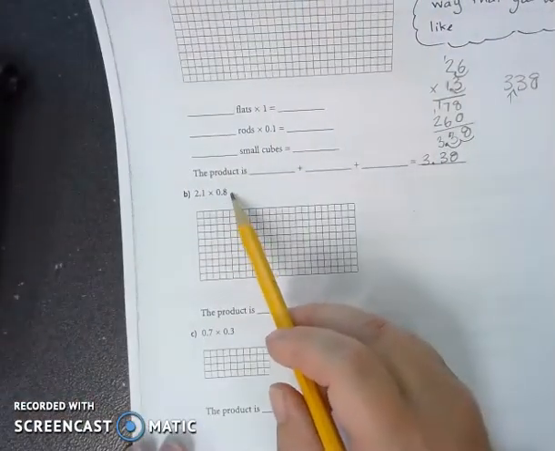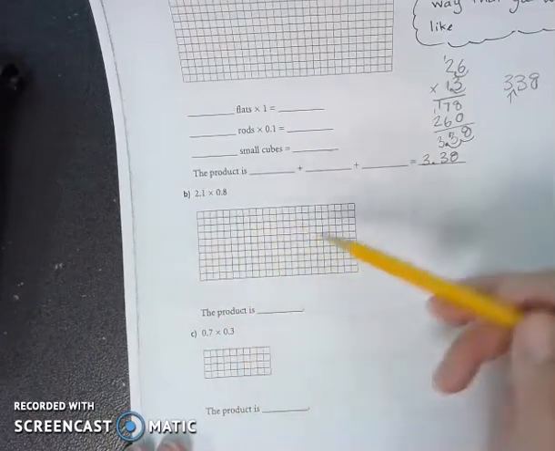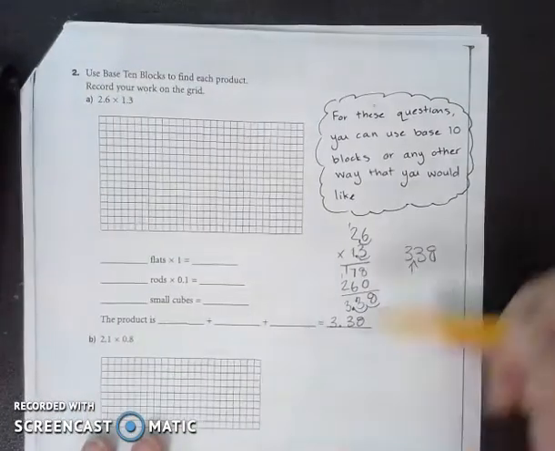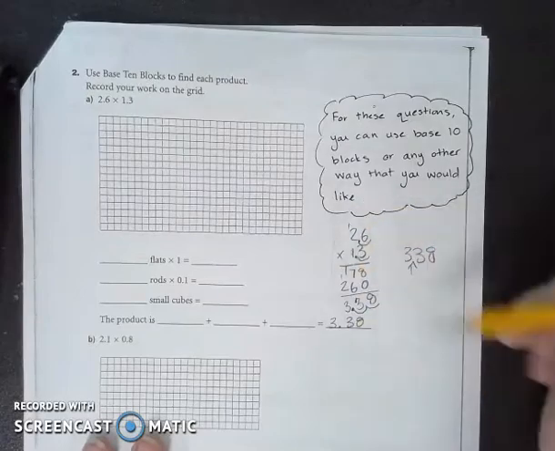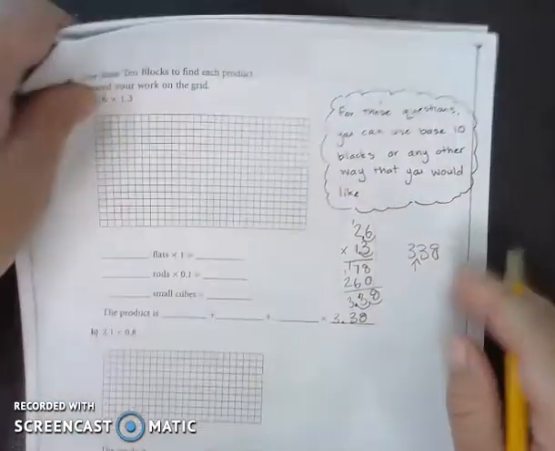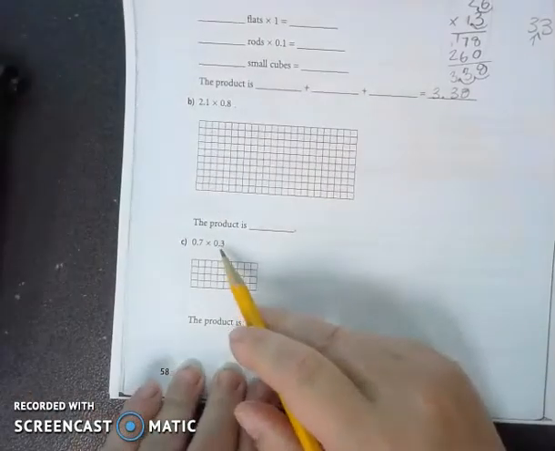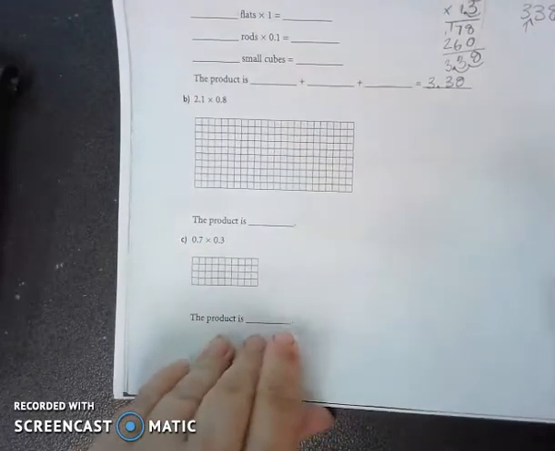So the next one is 2.1 times 0.8. Doing that question, either using the base 10 blocks, using the one that I've shown you here, whatever you would like to do. And then the next one, 0.7 times 0.3. If you're confused with any of these, give me a shout. We'll go over them.